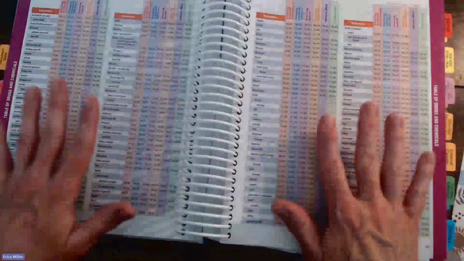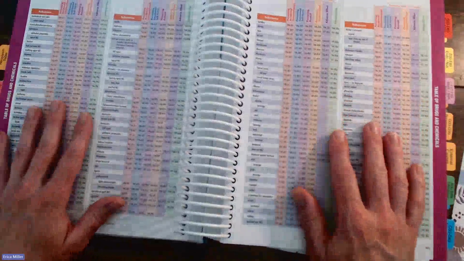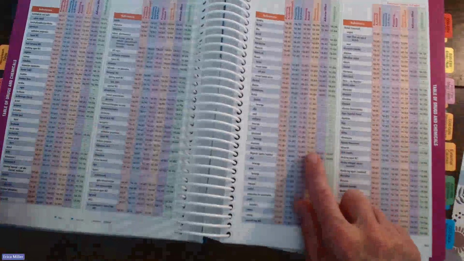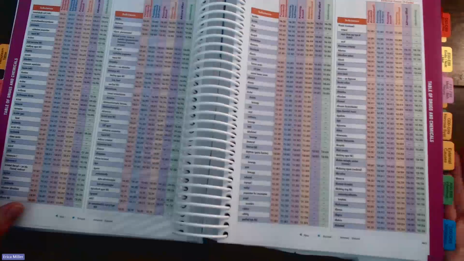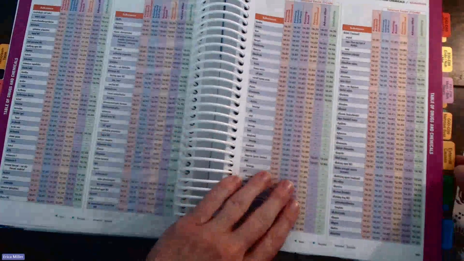And again, this table, look at it like an index. This is just a starting point. Then you still have to take that code that you find and go to the specific chapter where that code resides to get the complete code. All right. The next tab that you're going to look for is your external cause tab, external causes.